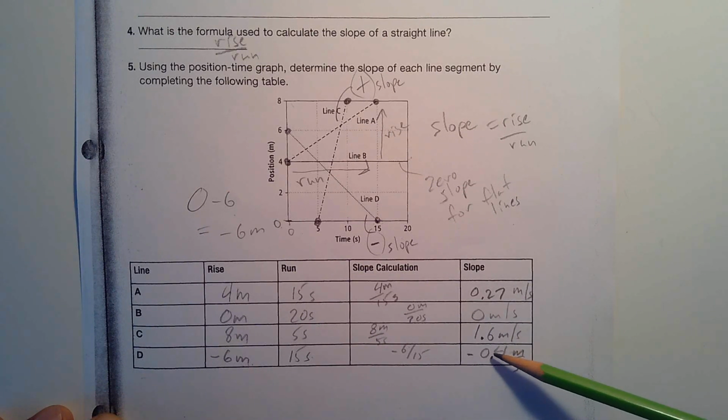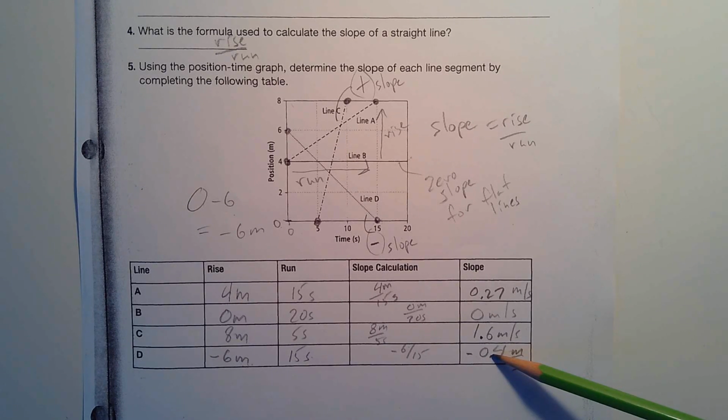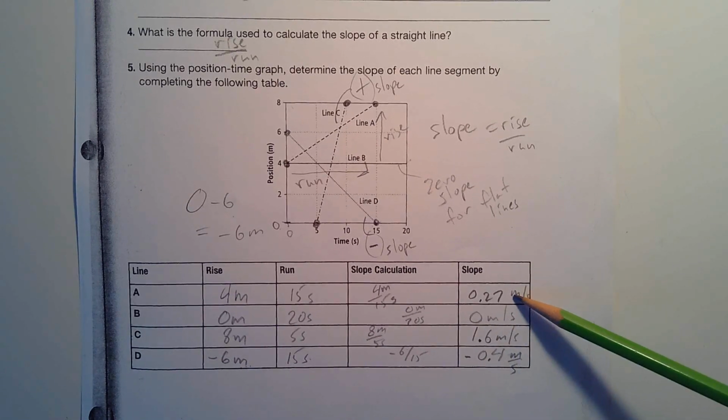So again, this is a negative slope. It doesn't mean that you're slowing down or losing something. It just means that we're going in the opposite direction from the other two here.